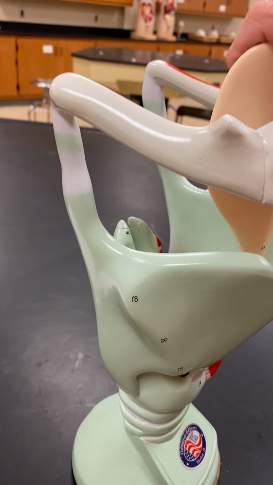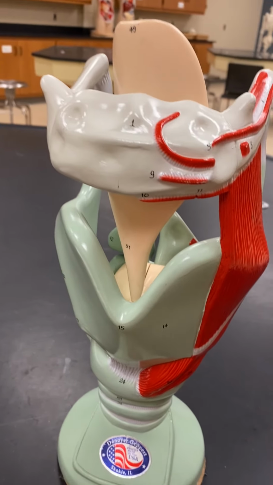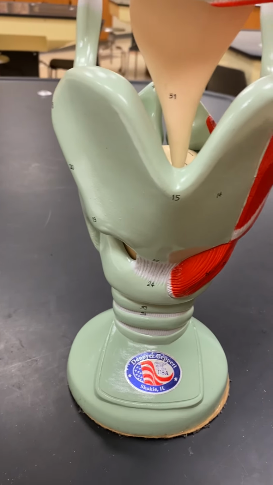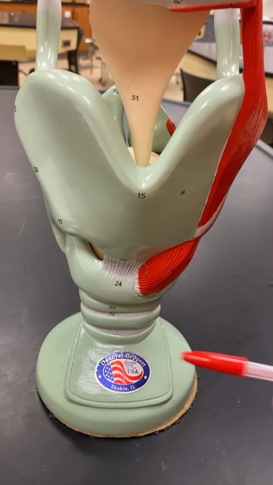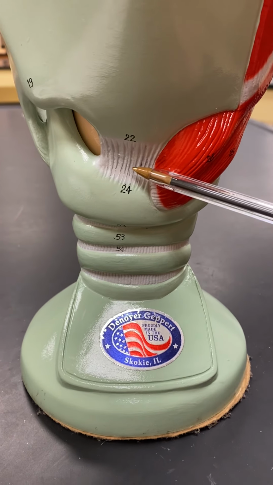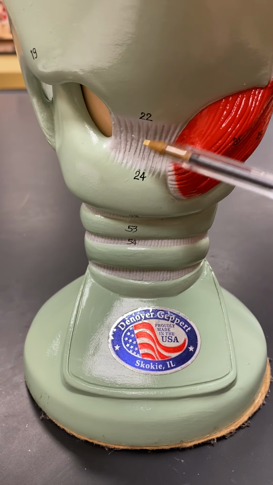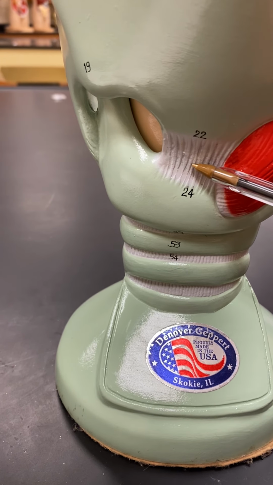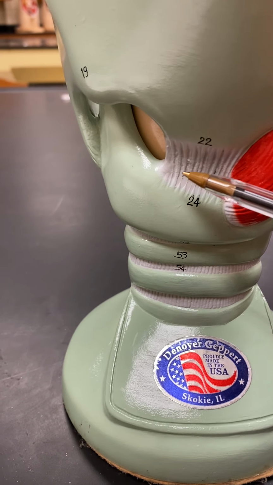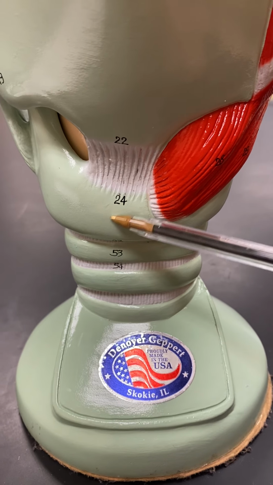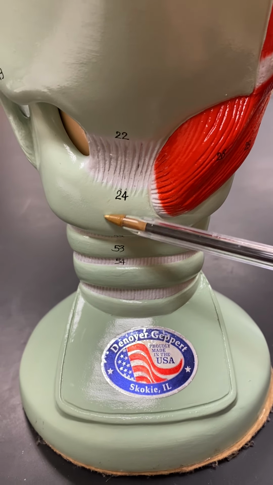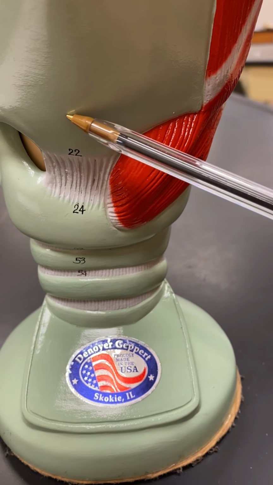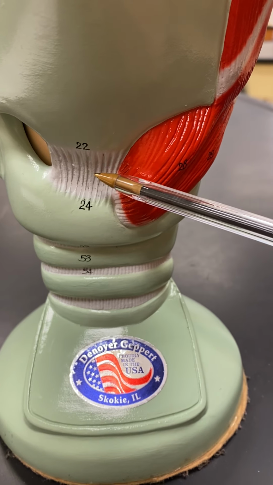And then we'll move to the median cricothyroid ligament, and that is this ligament right here. I know the number is here at 22, but it should be here, on the ligament itself. And so crico is referring to this. This is cricoid cartilage, and this is that thyroid cartilage. So this is the cricothyroid ligament.